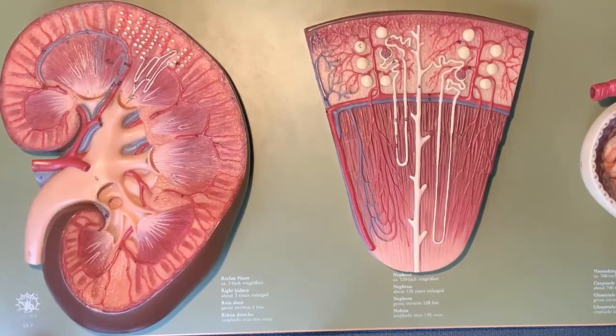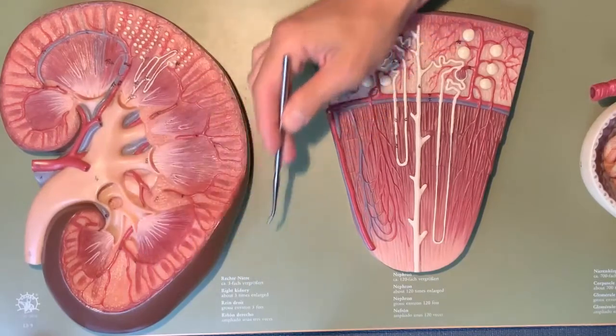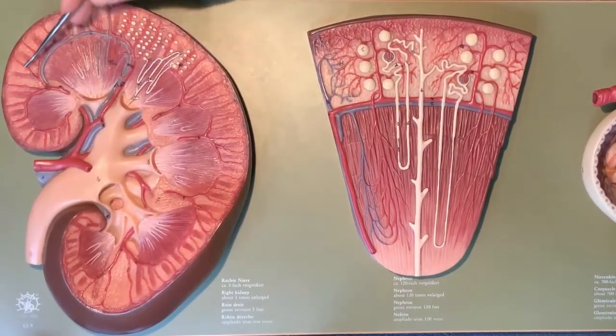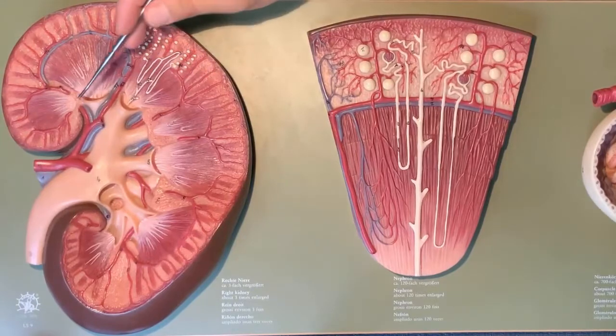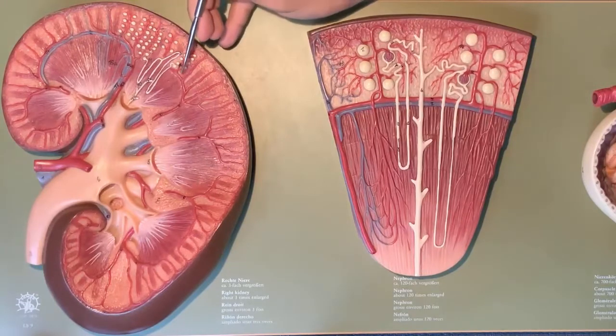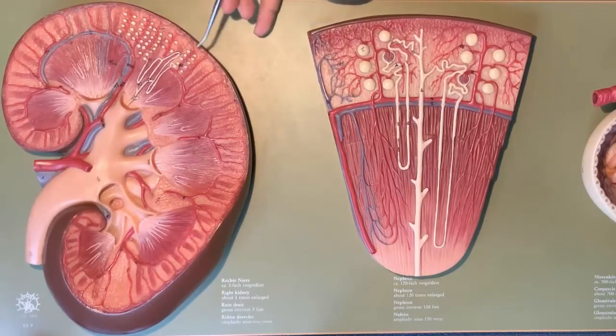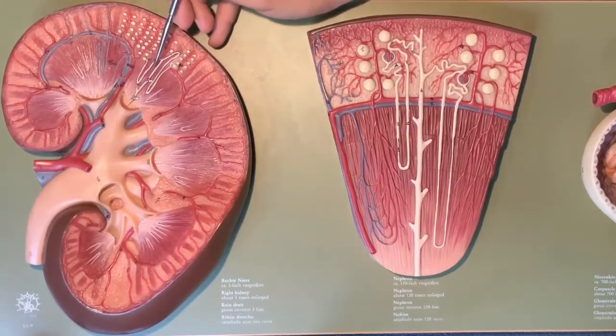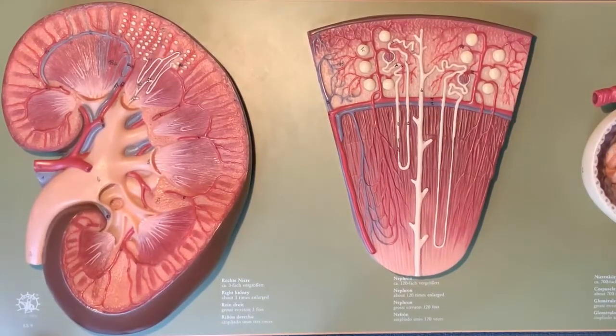Let's turn our attention to the nephron. So again, when we look at the model of the kidney here, we see the cortex is the most superficial layer of tissue and the medulla is the deeper layer of tissue. If we take a look here at the cortex, you can see these light-colored circles. Those light-colored circles, as well as this tube system, are part of what is known as the nephron.